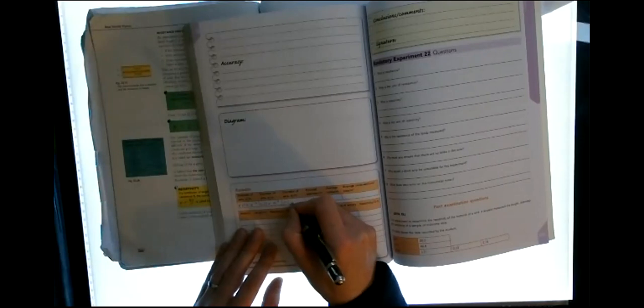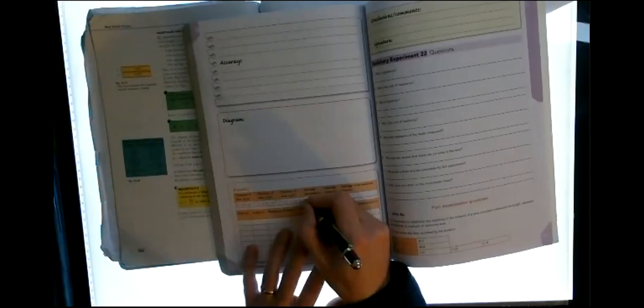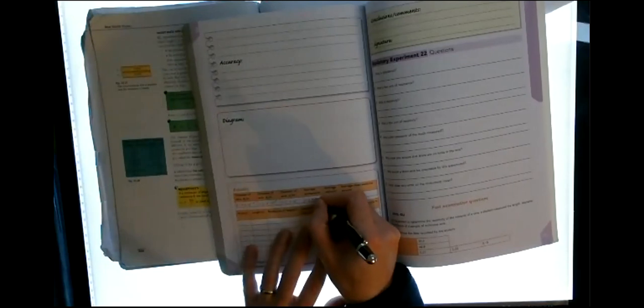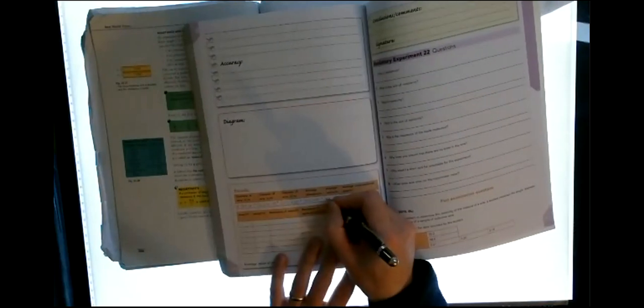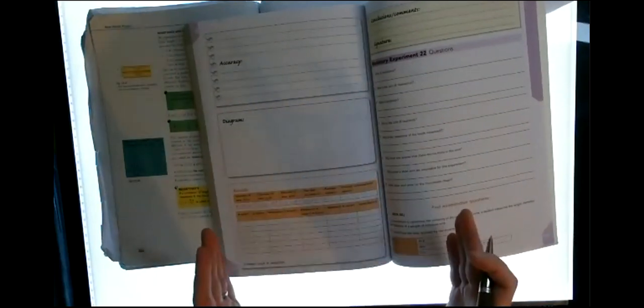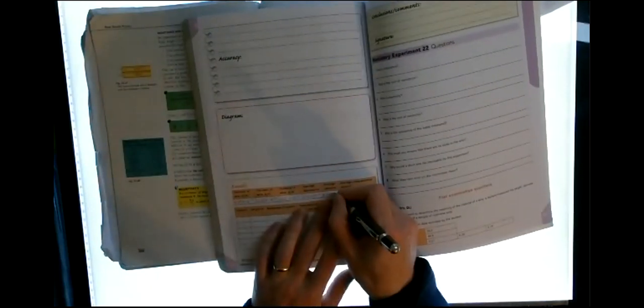So 0.19 by 10 to the power of -3, here 0.21 by 10 to the power of -3, and 0.2 by 10 to the power of -3. So the average is 0.2 by 10 to the power of -3. So the radius is 0.1, because obviously the diameter is double the radius. So the average radius is 0.1 by 10 to the power of -3.